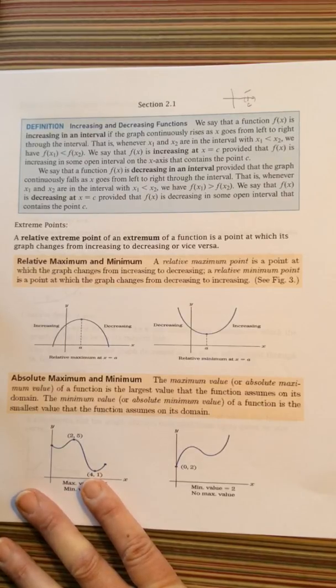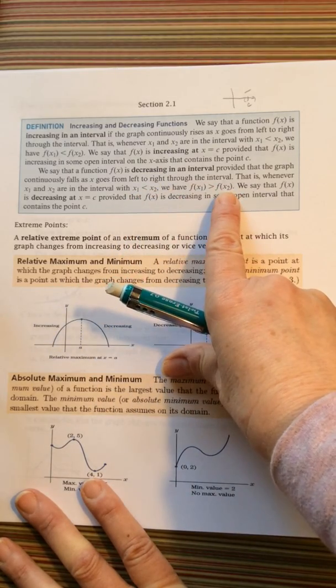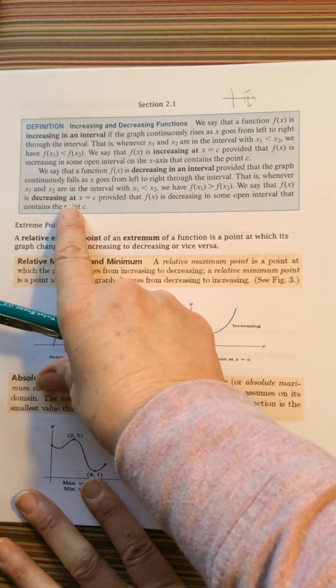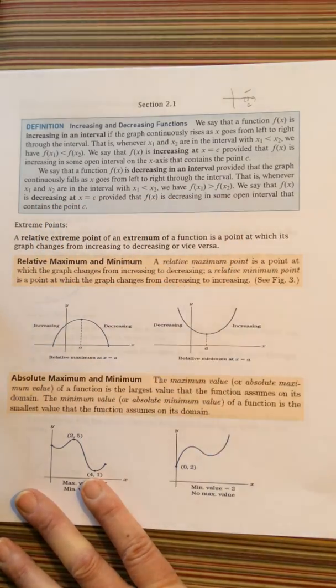Decreasing is the exact opposite. As your x values get larger, your function values get smaller. And you're decreasing at a point if the function is decreasing in a little interval around that point c.